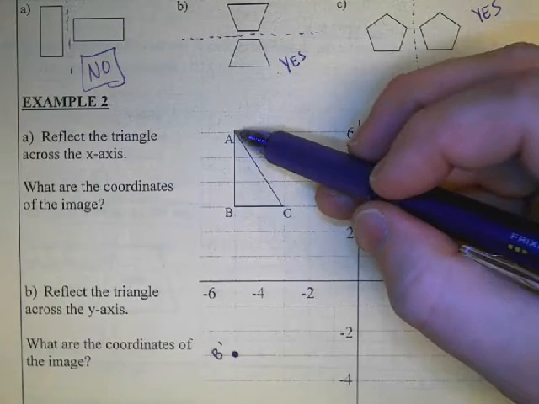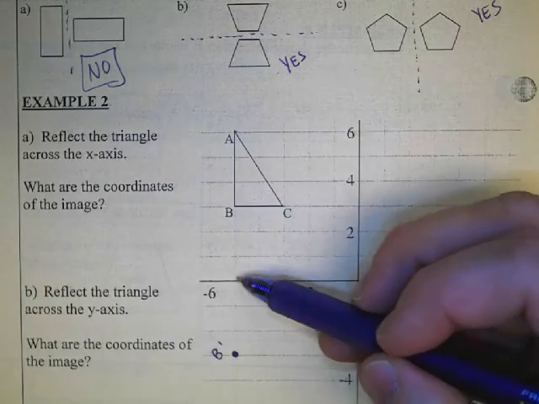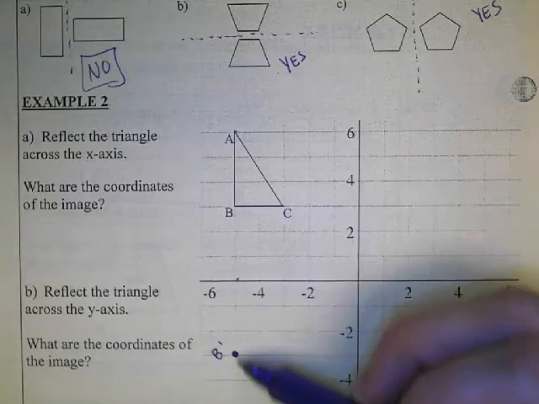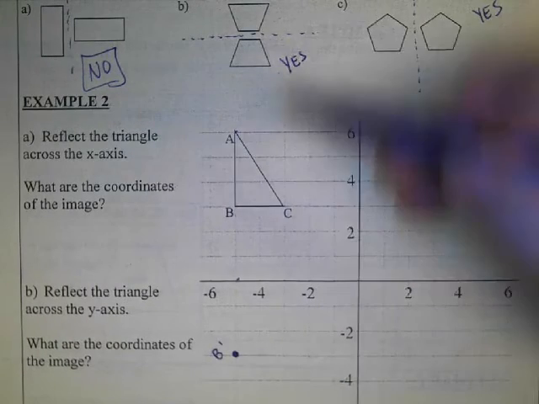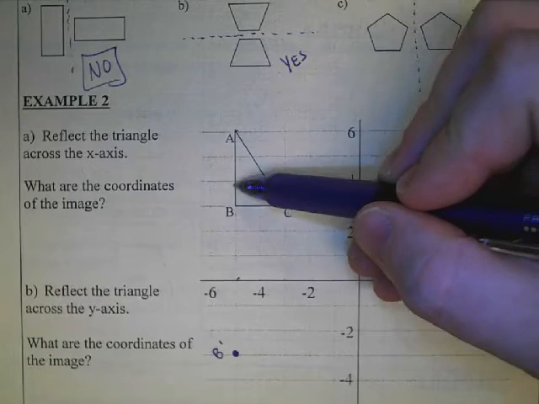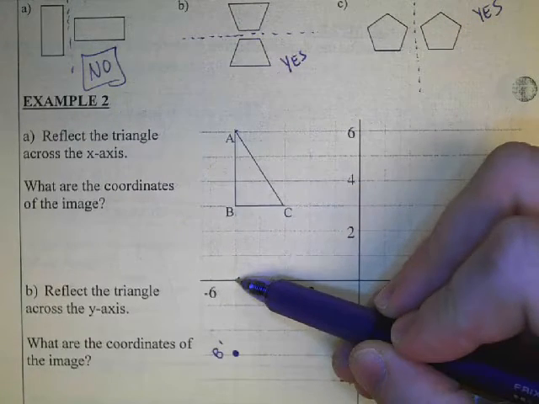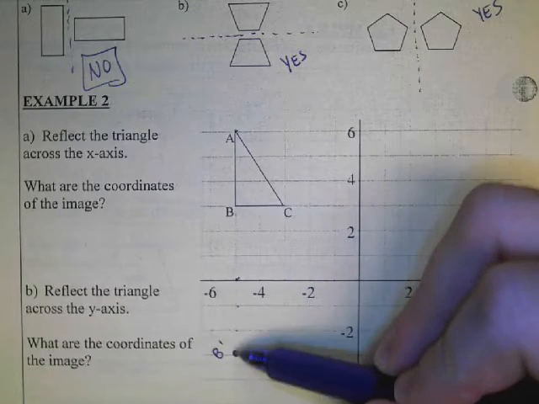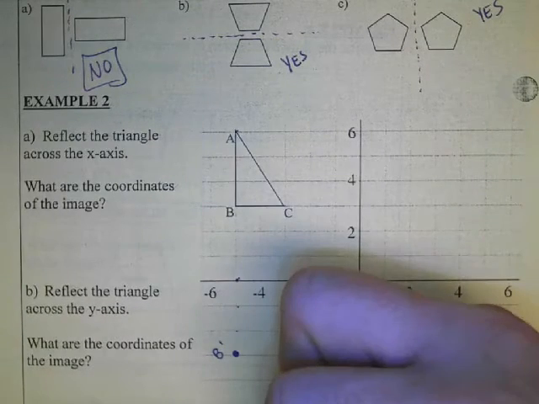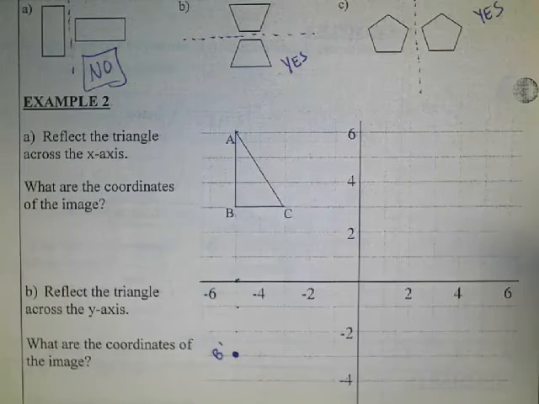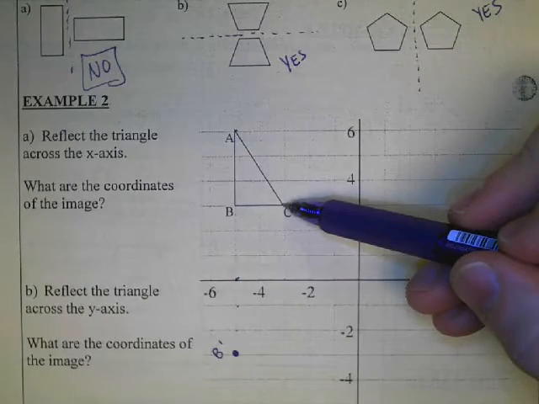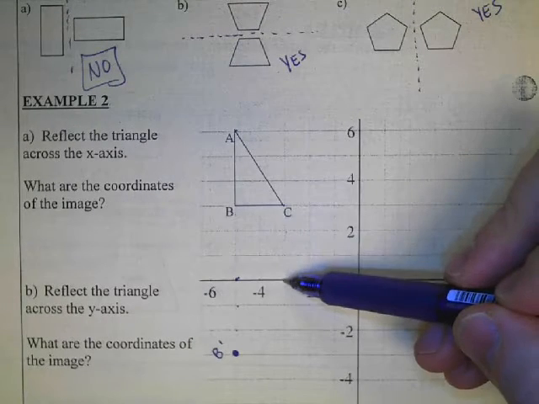Same with A. I'll start with A, count how many it is to the x-axis, and then count that same amount again. So I start here, and I go 1, 2, 3, 4, 5, 6, and now I'm going to go 6 more to find my reflection. 1, 2, 3, 4, 5, 6. And there's A prime. We'll do the same with C, counting 3, then 3 again.